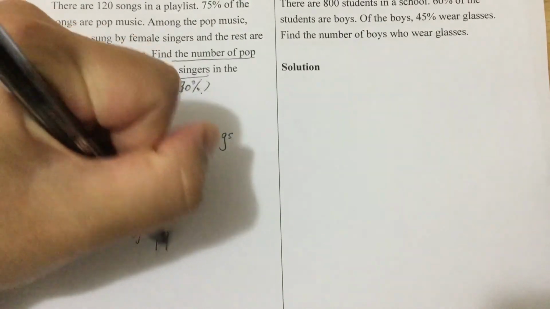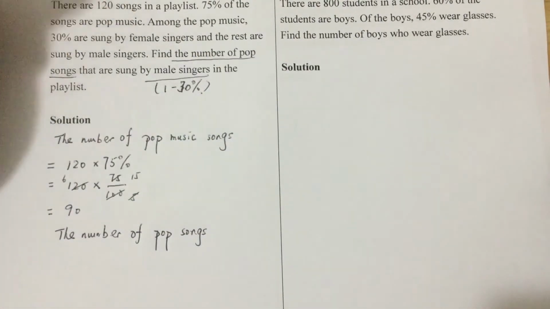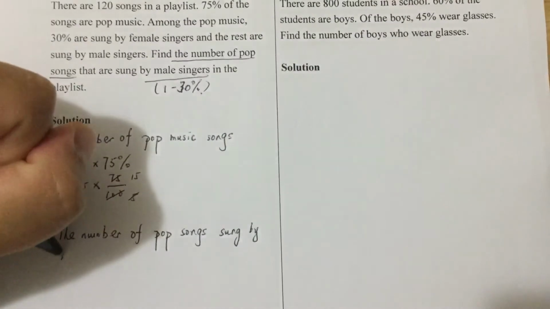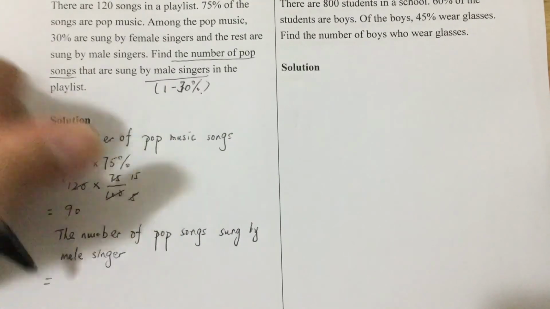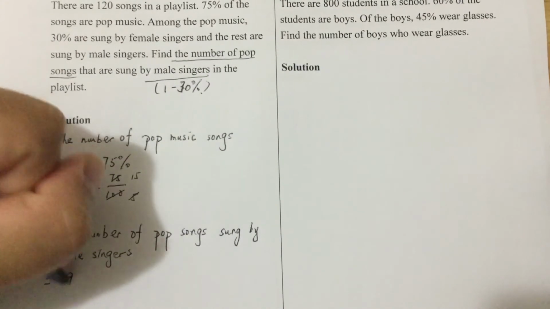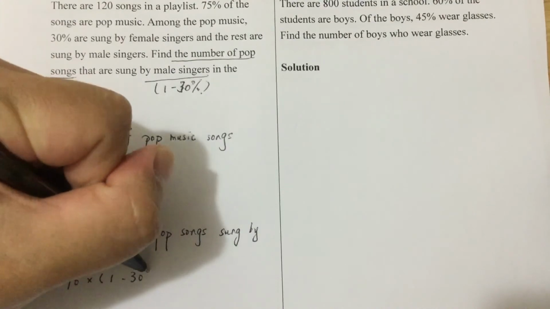Pop songs by male singers. This time we use the 90 times 1 minus 30%.